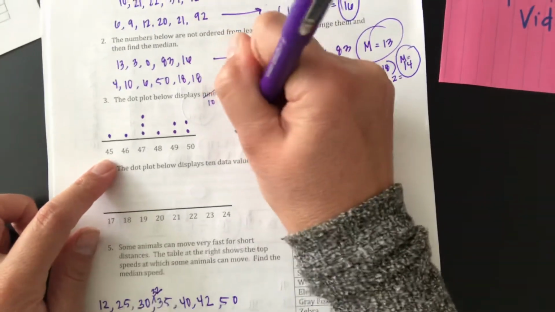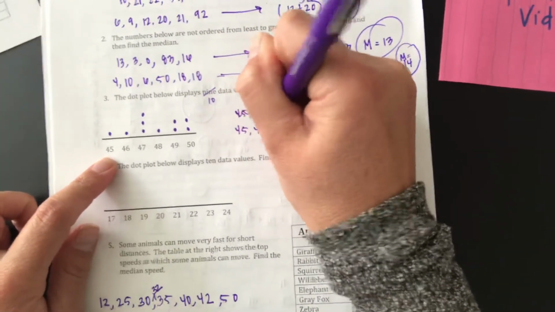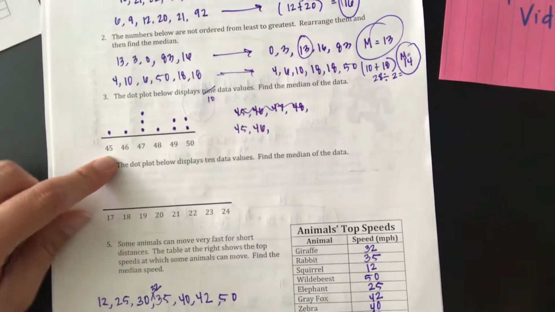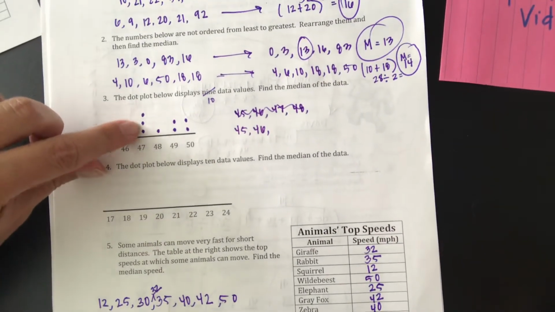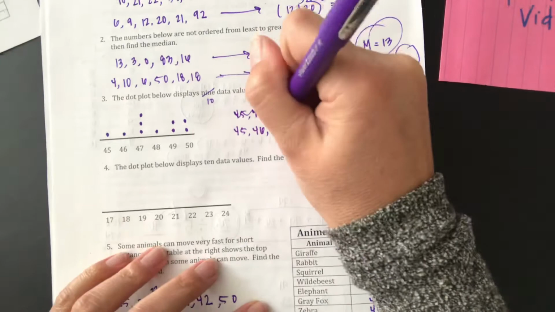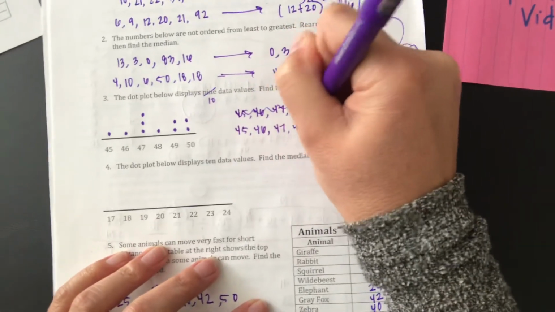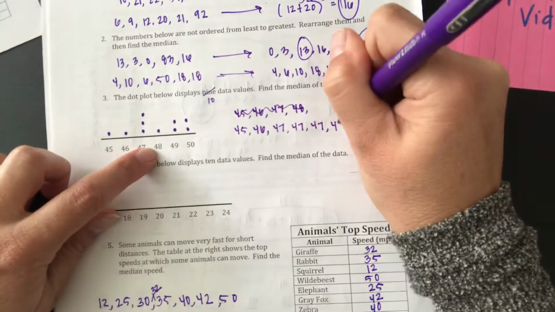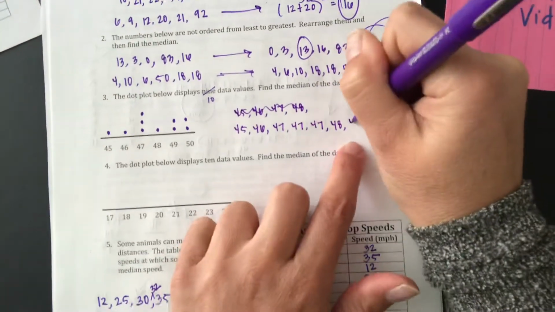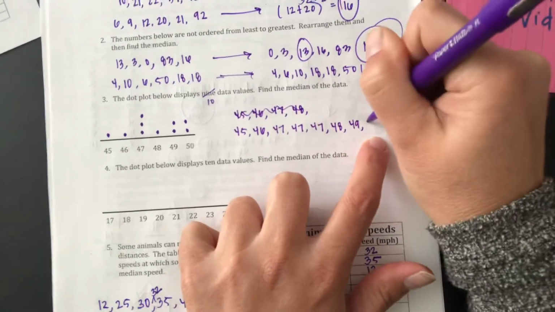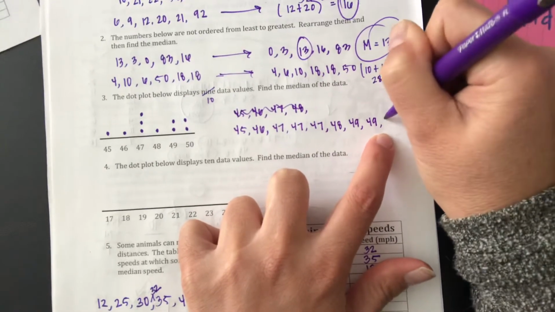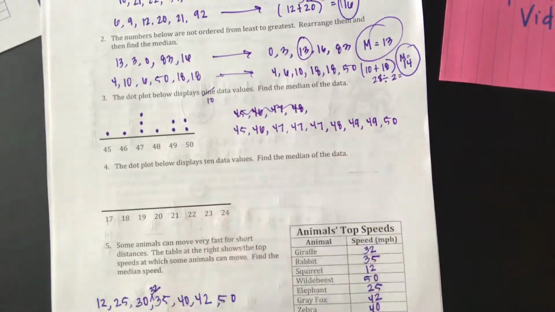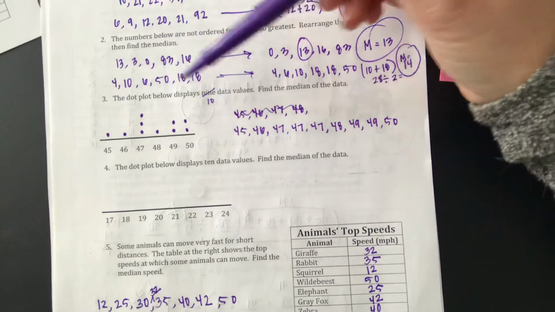We've got 45, 46. Here's where my mistake was. I've got 47 three times, then 48, 49, 49, and 50. So I've got these 10 numbers.